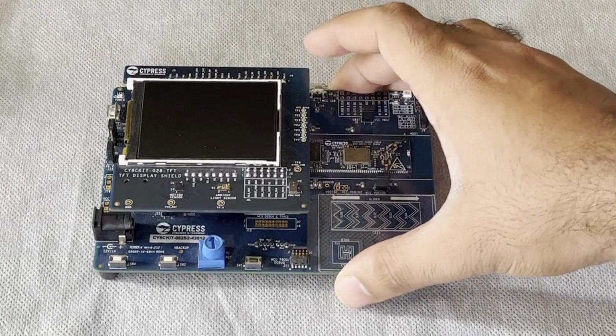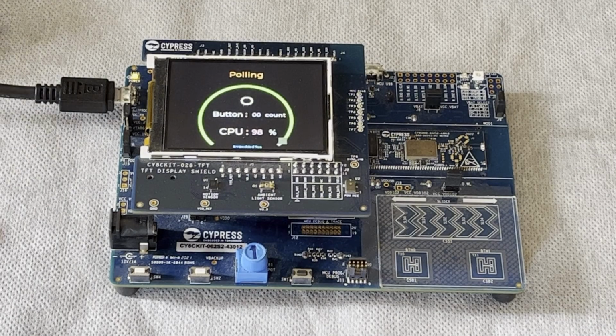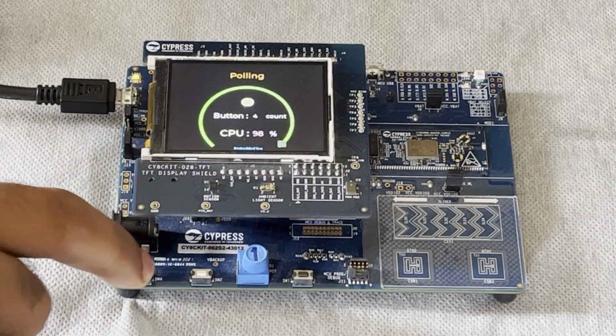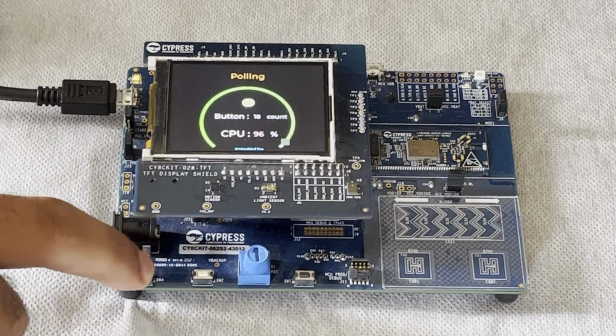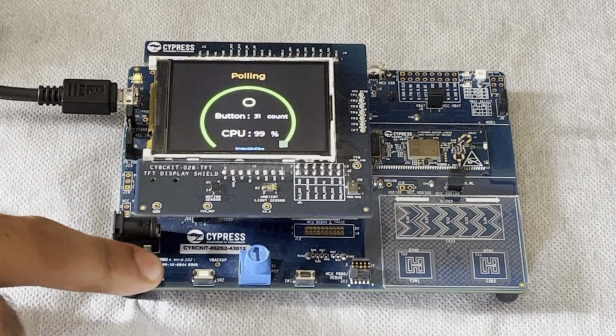Now let's understand this with a simple project setup. We're using the PSOC 6 Pioneer kit with a TFT display. To demonstrate the difference, we're monitoring a GPIO button using two methods, polling and interrupts. In the polling version, you can see the CPU continuously checking, is the button pressed, over and over. Even if nothing happens, the CPU stays busy, wasting cycles.